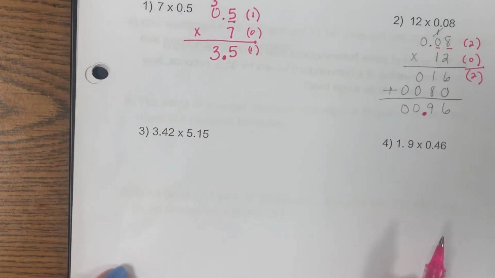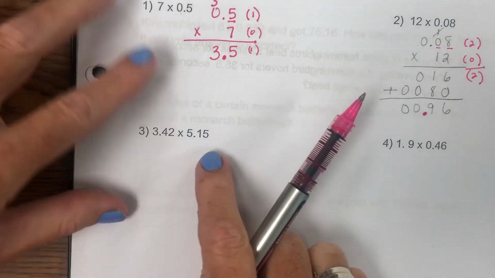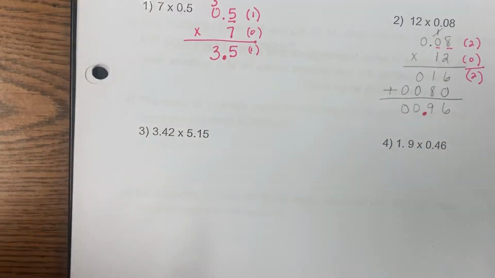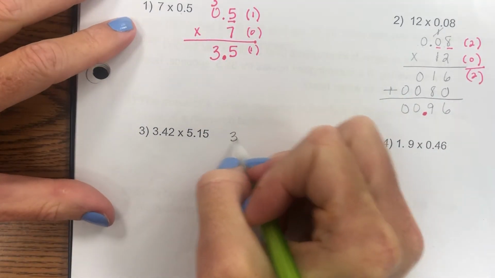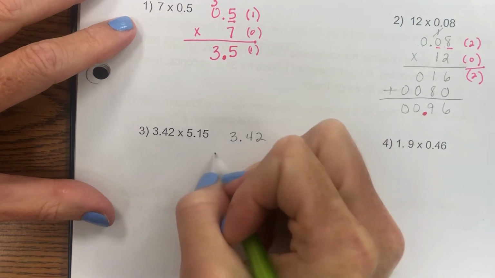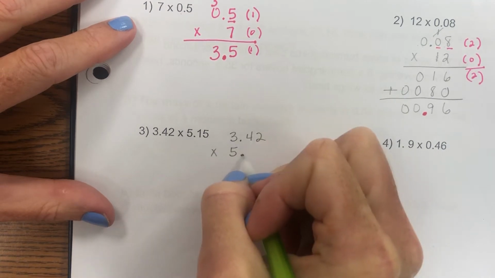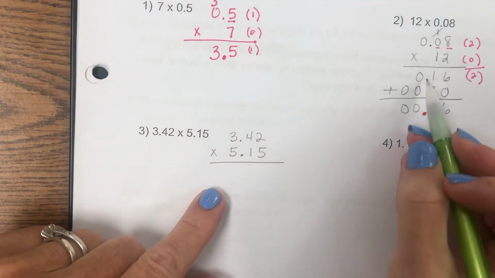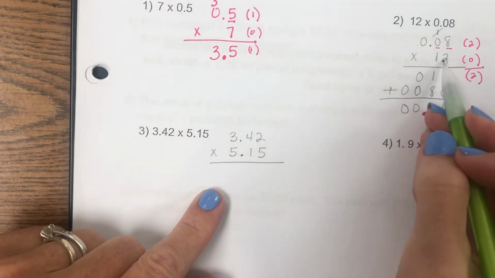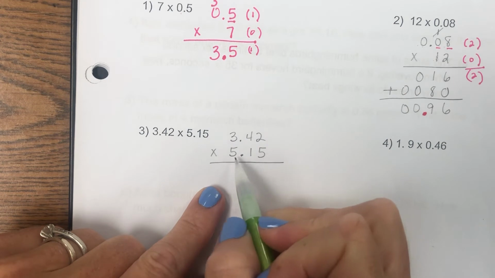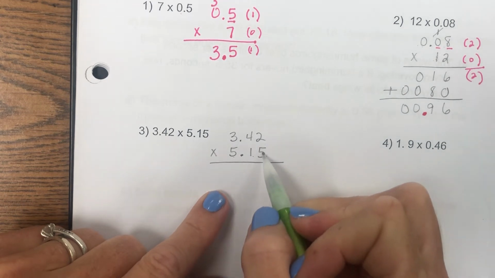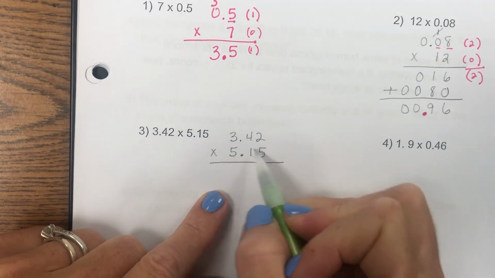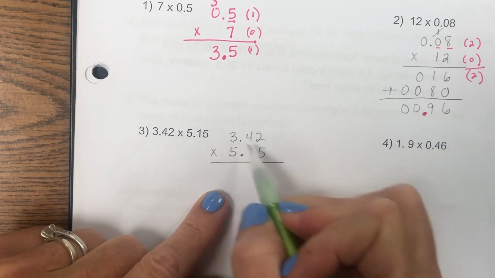Number 3, I have 3 digits in both numbers, so it does not matter what number I put on top. So 3.42 times 5.15. This time I'm going to have 3 rows. Up here I had 2 rows because I had 2 numbers to multiply through. Now I'm going to have 3 numbers. So 5 times 2, 5 times 4, and 5 times 3 first in the first row.